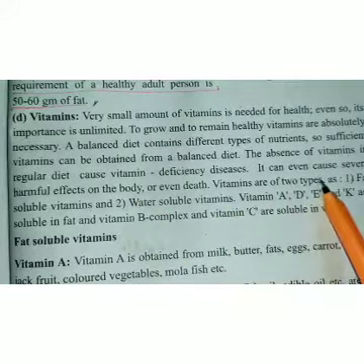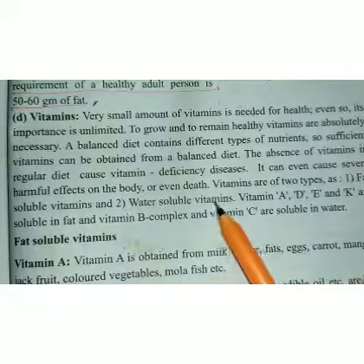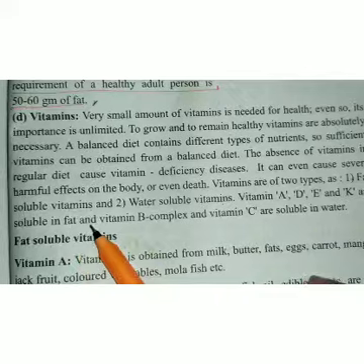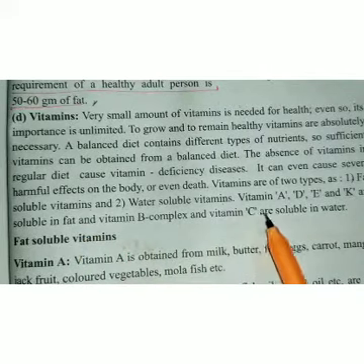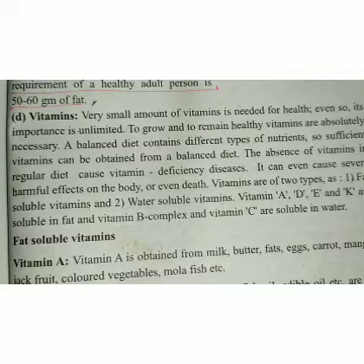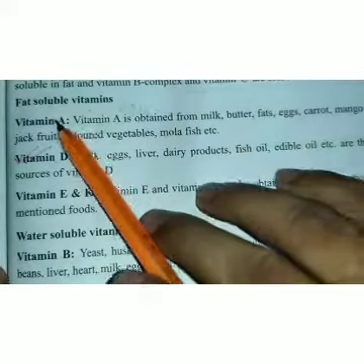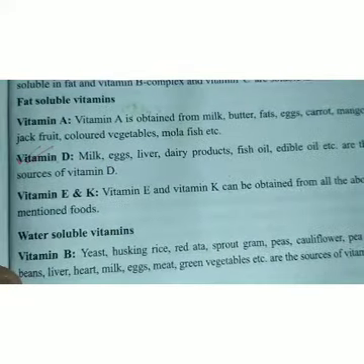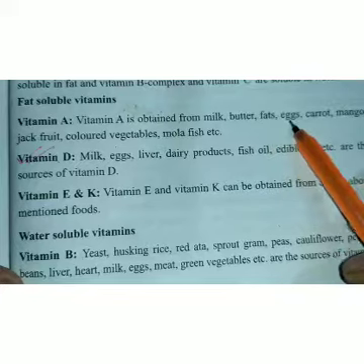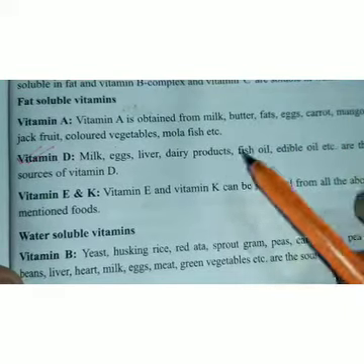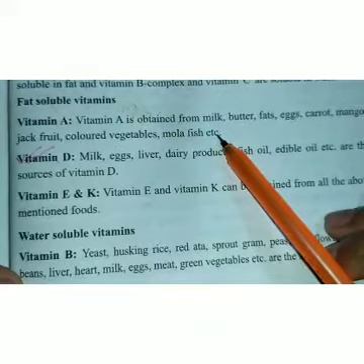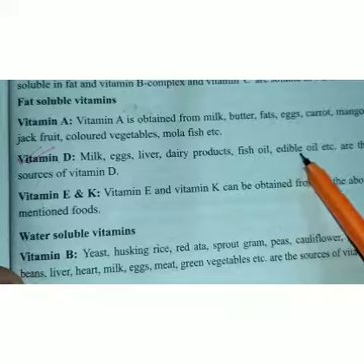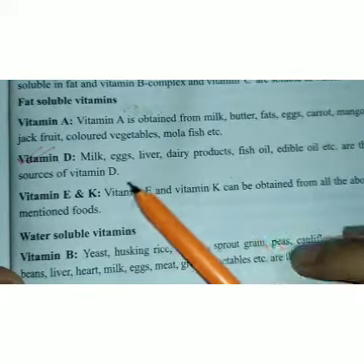Vitamins are also of two types: fat-soluble vitamins and water-soluble vitamins. Vitamins A, D, E, K are soluble in fat, and vitamin B complex and vitamin C are soluble in water. At first, fat-soluble vitamins. Vitamin A is obtained from milk, butter, fats, eggs, carrot, mango, jackfruit, colored vegetables, smaller fish, etc. Vitamin D: milk, eggs, liver, dairy products, fish oil, edible oil, etc. are the sources of vitamin D.